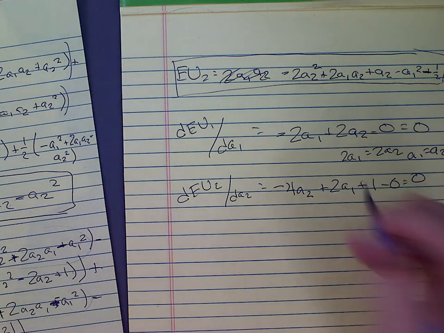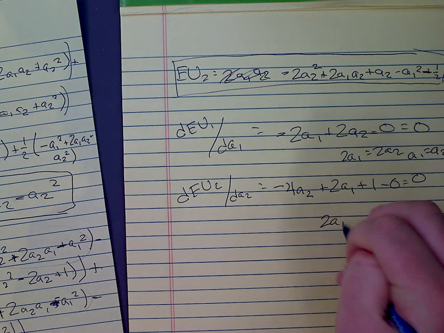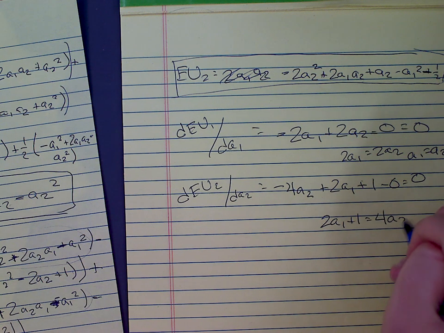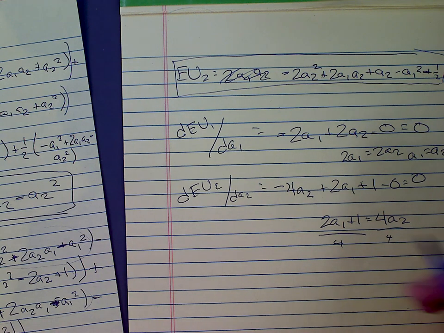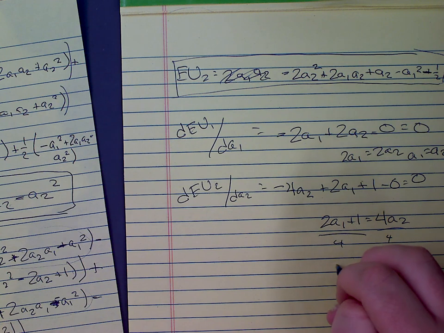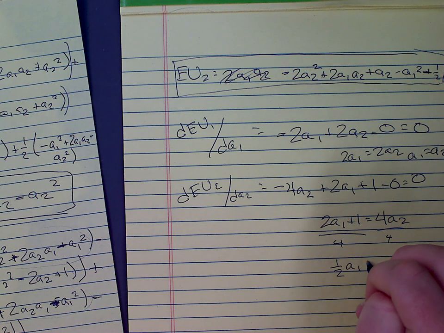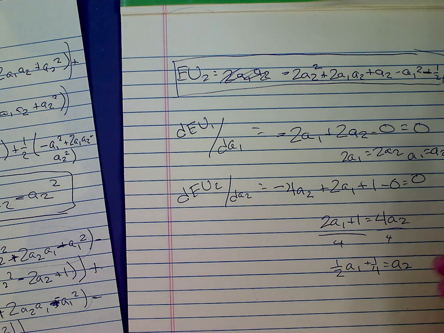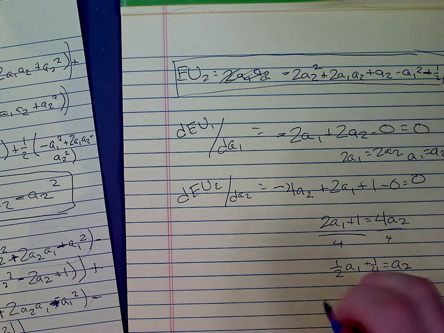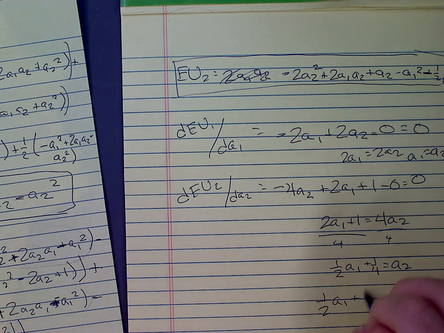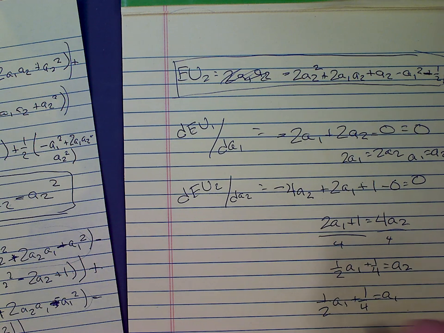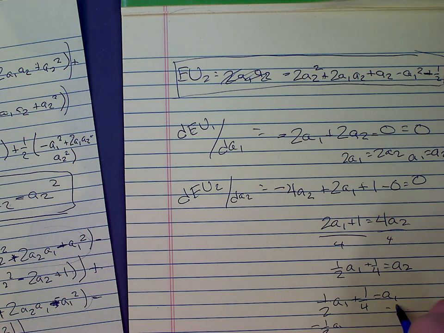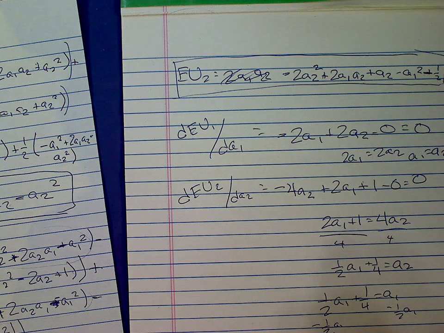Then do the same thing. So we say 2a1 plus 1 equals 4a2 divided by 4. It'd just be 1/2 of a1 plus 1/4 equals a2. And then equals a1, because 1/2 of a1 plus 1/4 is a1. And then if we subtract a half, minus 1, so then I guess 1/4.